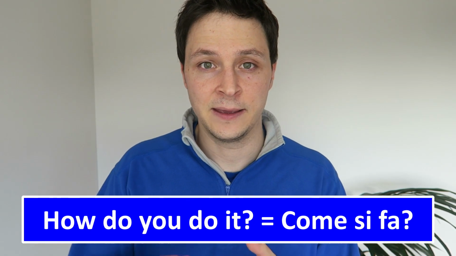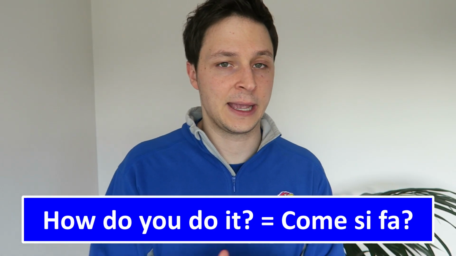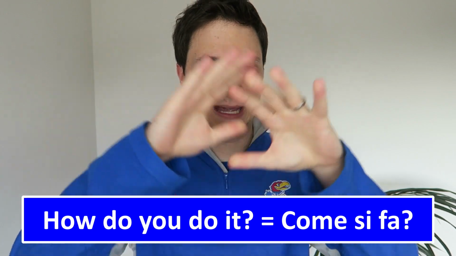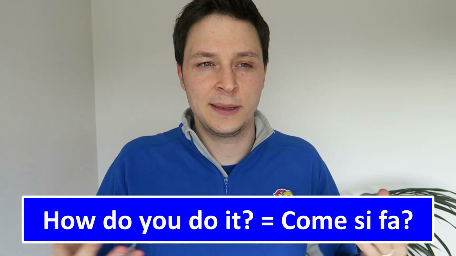So this works with all verbs. For example, how do you do it? It's come si fa. How does one do it? Again, I'm not referring to you specifically. I'm saying in general, how does one do it? Come si fa.